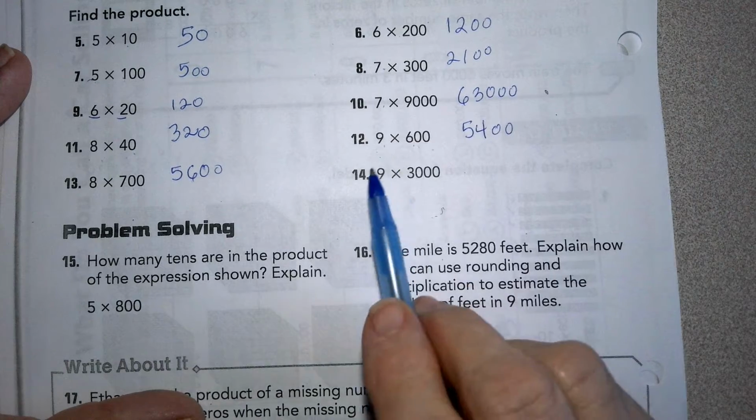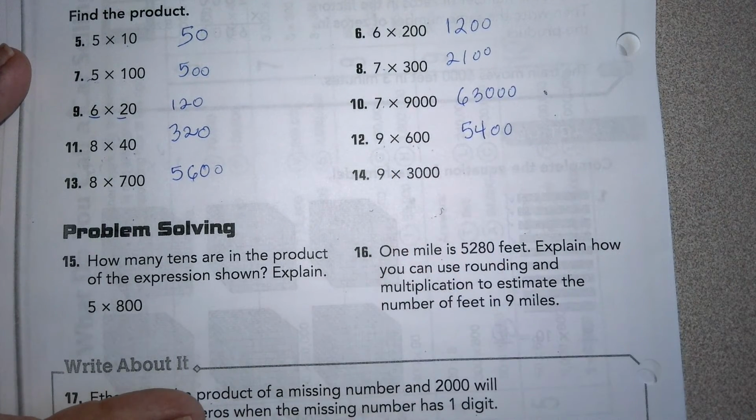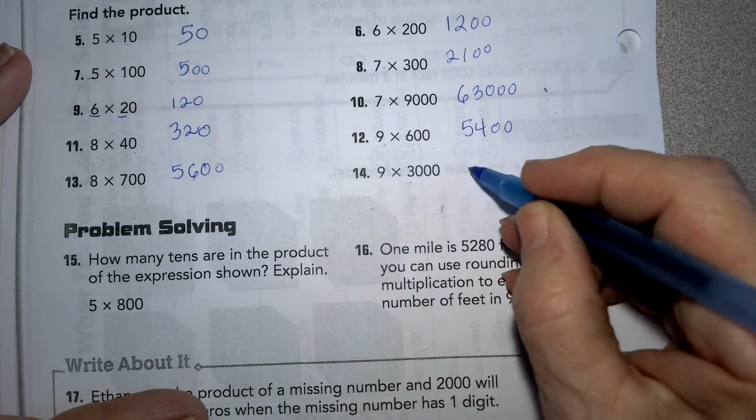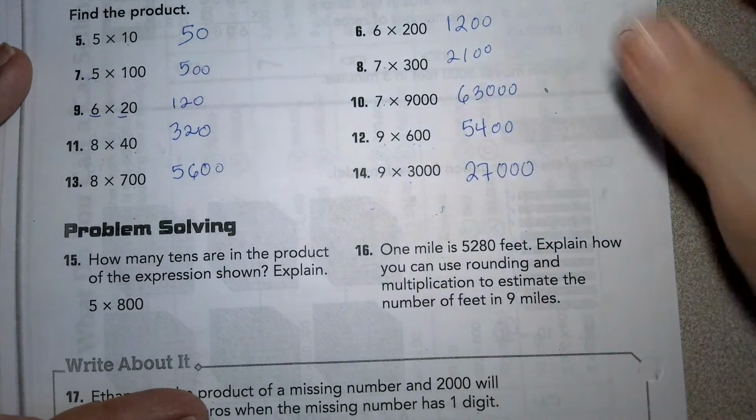Wait. Let me make sure. Does everybody have 12? Sebastian, focus, please, sweetie. Look up here. 9 times 3? 27. With how many zeros? 3. Okay.